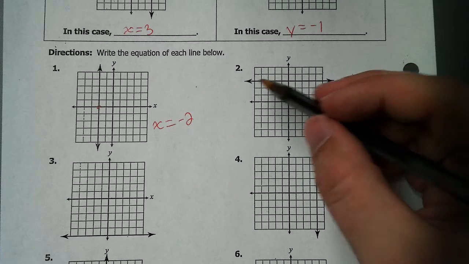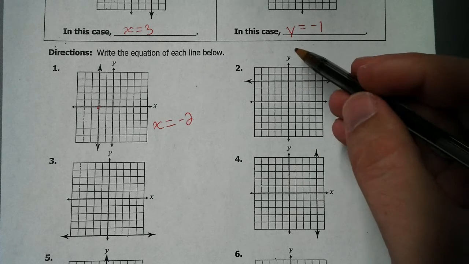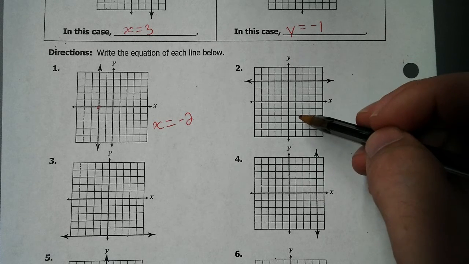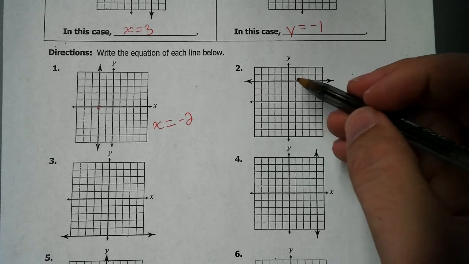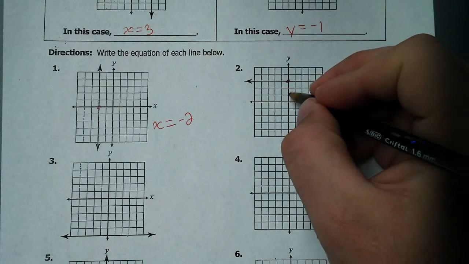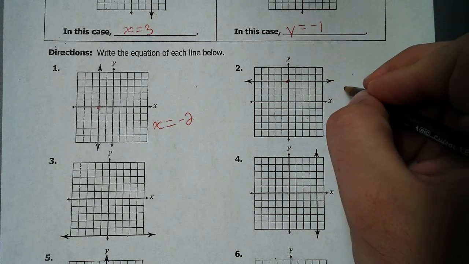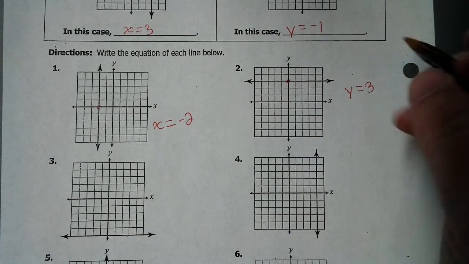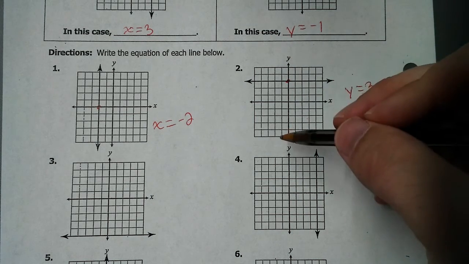Let's look at number 2. We've got a horizontal line. It only hits on the y-axis. It doesn't touch the x-axis. So find the intercept. It hits at positive 1, 2, 3. So this is just y equals 3. The reason we put y is because it hit the y-axis.